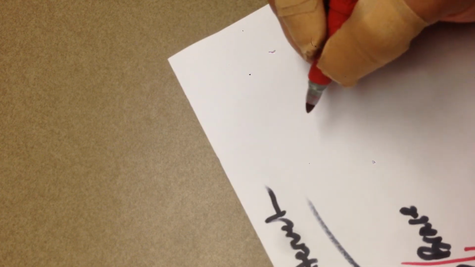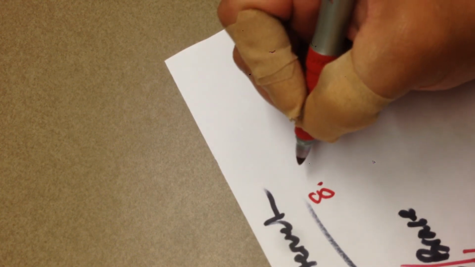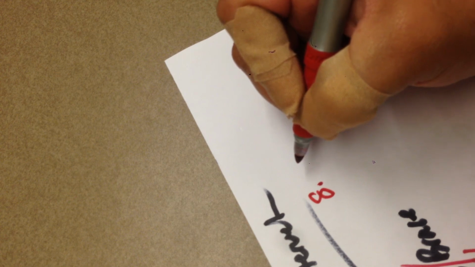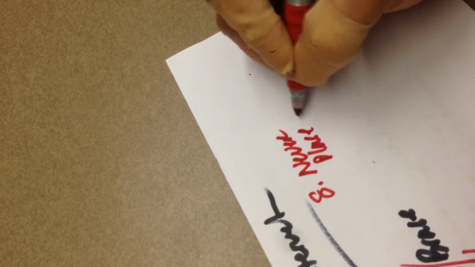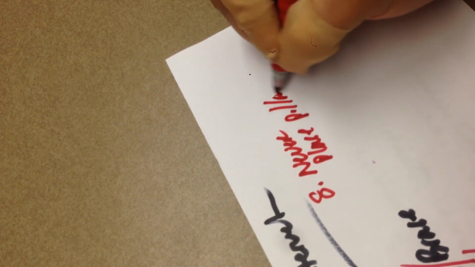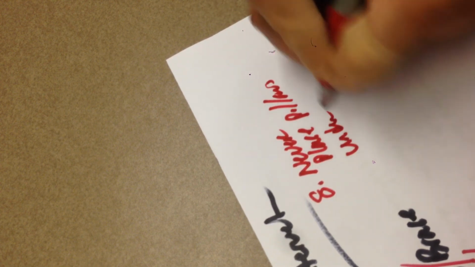A biggie here is number 8. You will never place pillows under knees. Never, ever, ever. Now why? You're trying to prevent subluxation.